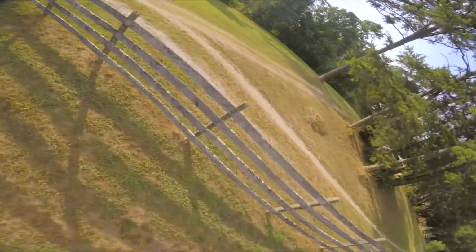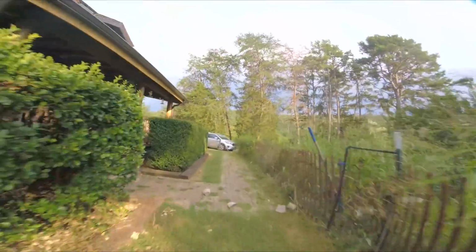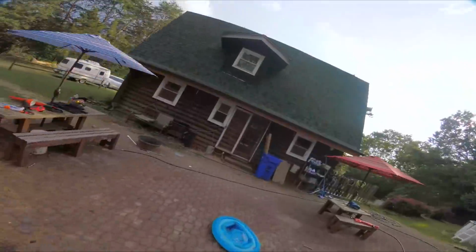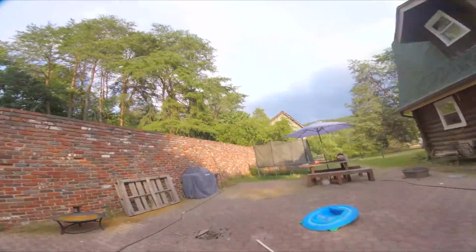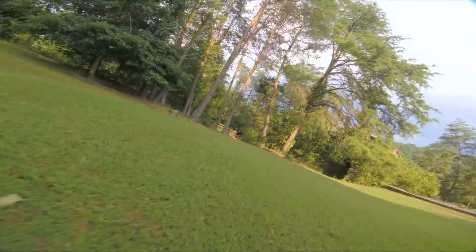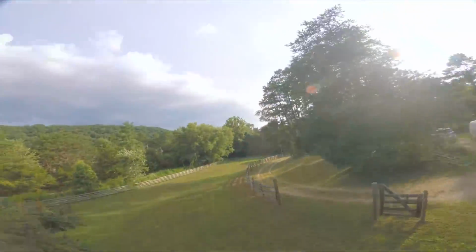I should stay out of the field, though. The field is an interesting place to do this. Trying not to scare the chickens by going through the back area. Not this back area. Oh, it's okay. There's no chickens back there. Oh, get up over there.